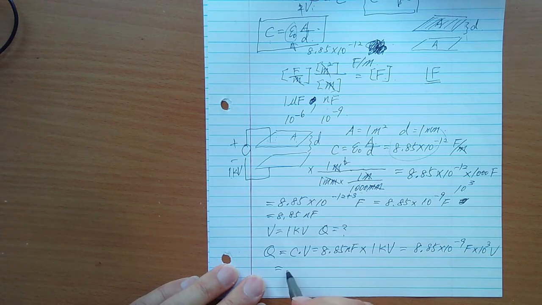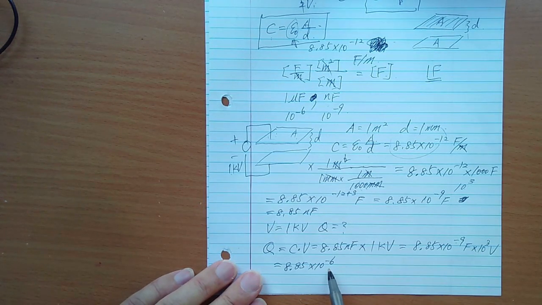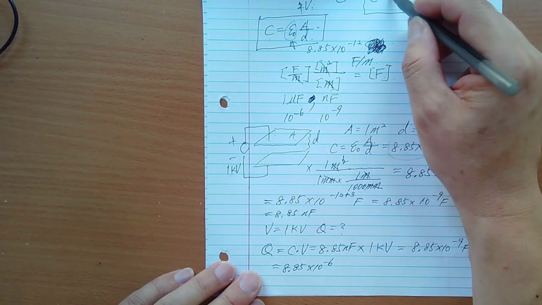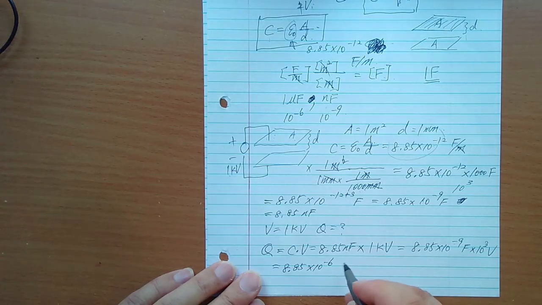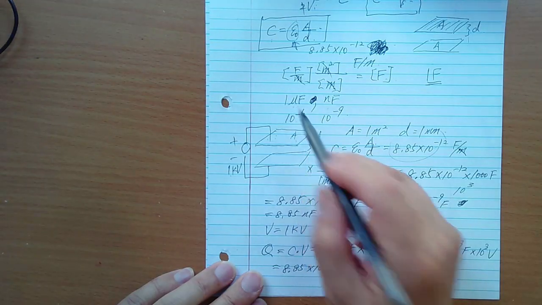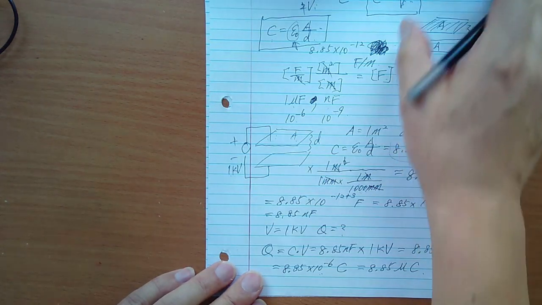And then that would be 8.85 times 10 to the negative 6, because negative 9 plus 3 is going to be negative 6. Again, the SI unit for this is the coulomb, so that would be C. And then that would be 8.85, because it's 10 to the negative 6, that's micro. So it's microcoulomb.